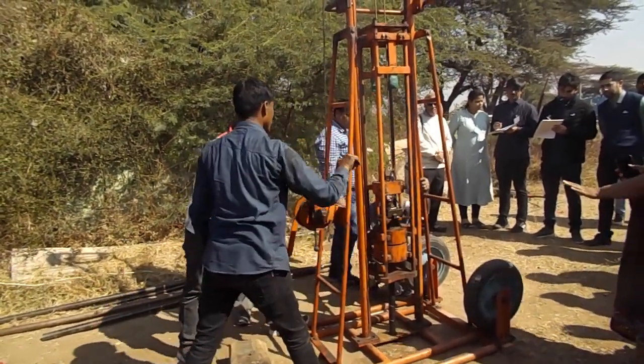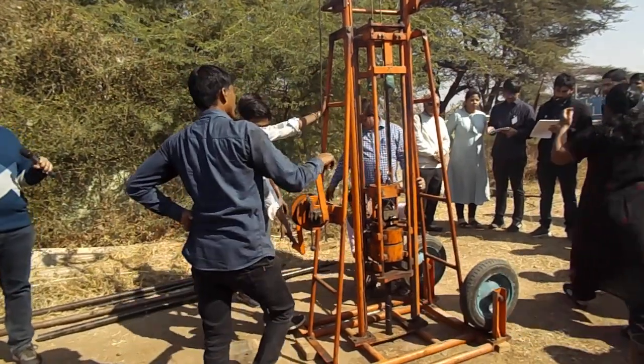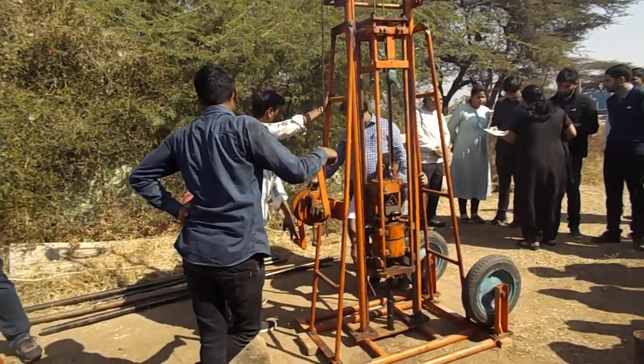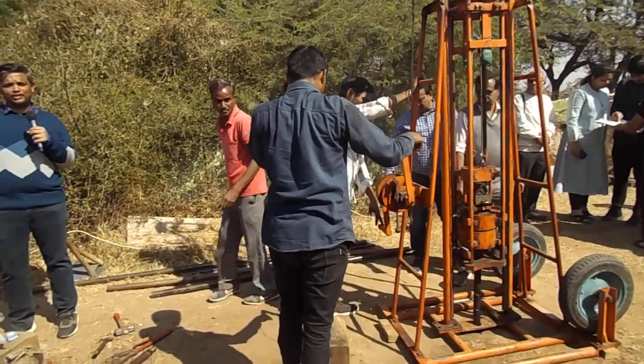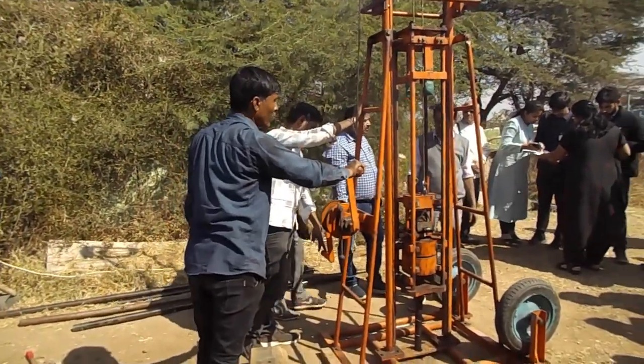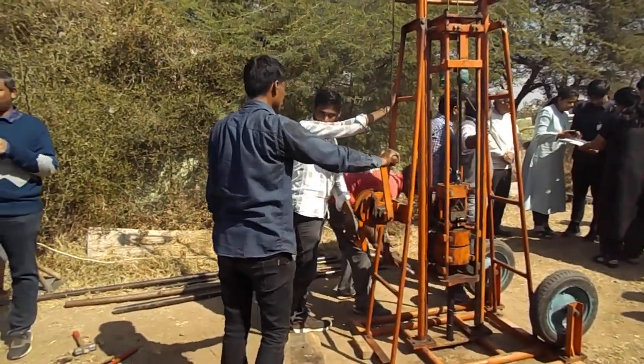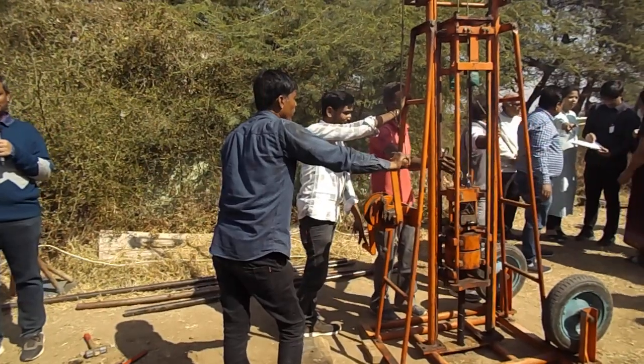बस अब रोक दो, बस. हाँ, अब बताओ कितना हुआ आपका, क्या क्या नंबर है? So we can calculate at 0.2 meter. So we have not gone up to 0.8. So what was the value after 0.2 meter? So at 0.2 meter what was the N?